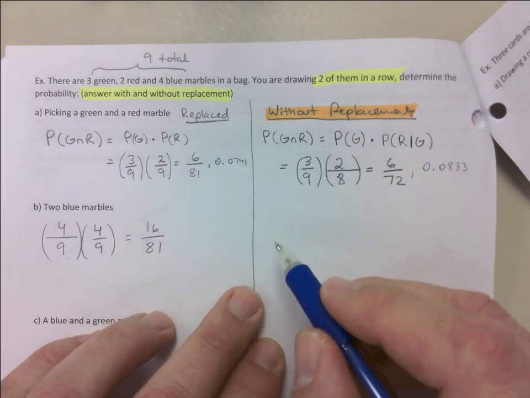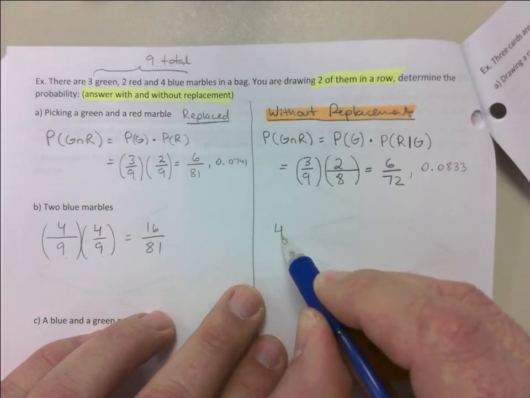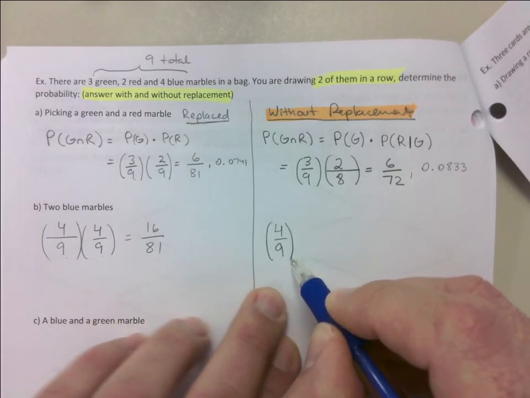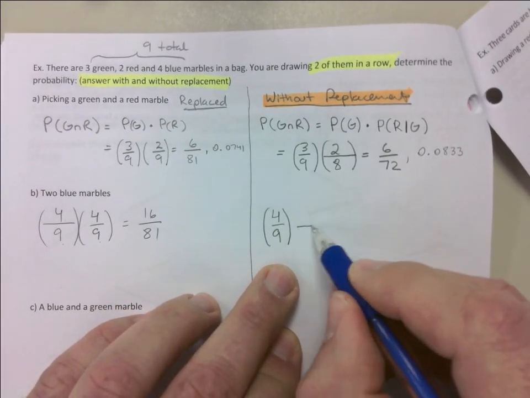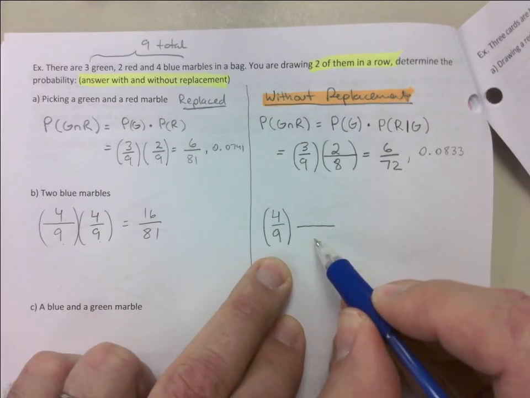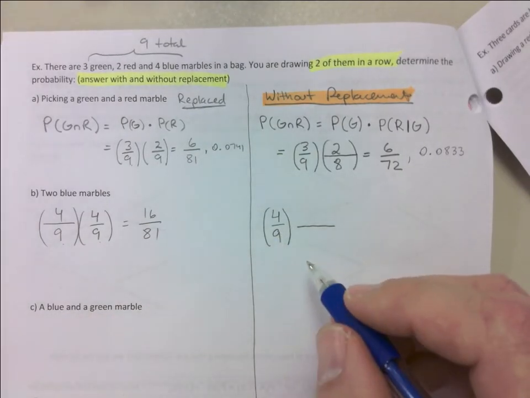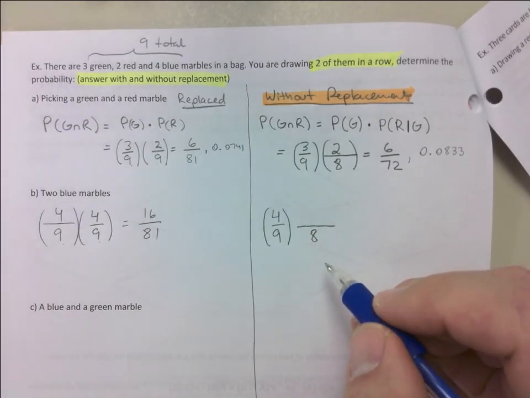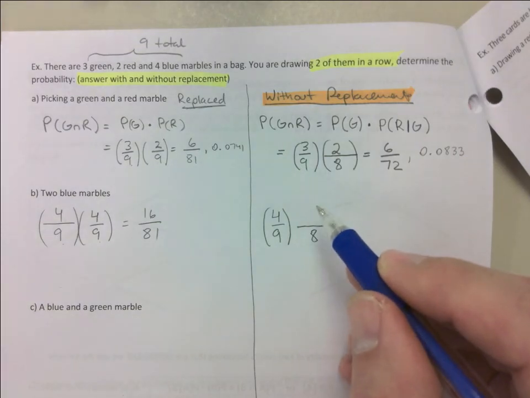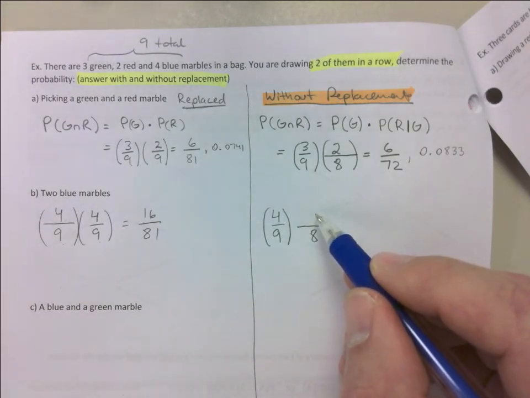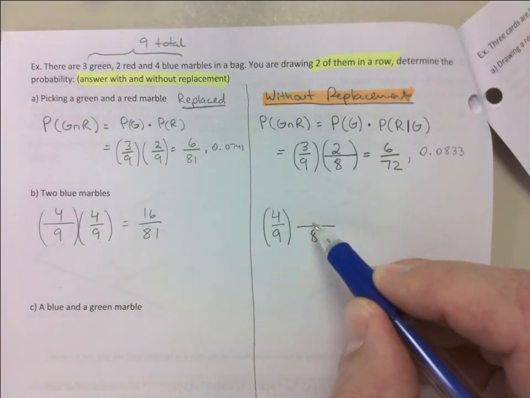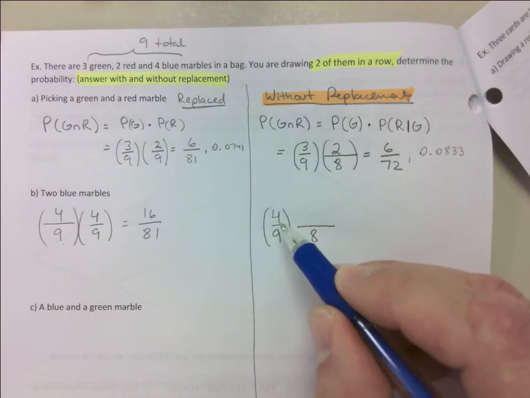Over on this side, however, we're going to draw the first one, 4 out of 9. And I want you to pay attention to this one. Is my total going to be affected if I don't replace the first one I take out? It's definitely going to be affected, right? I'm down to 8. Is the number of blue marbles, because remember, I want a blue one and another blue one, affected as well? Because I took a blue one out, right?